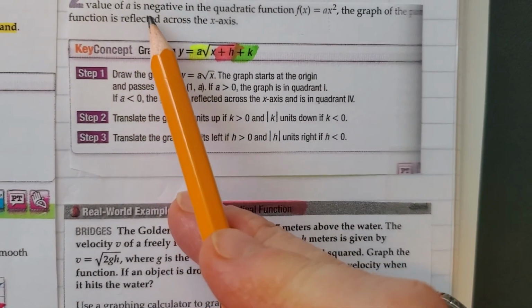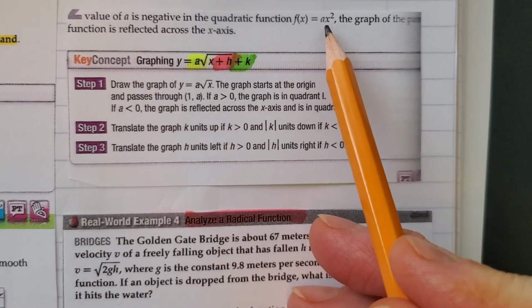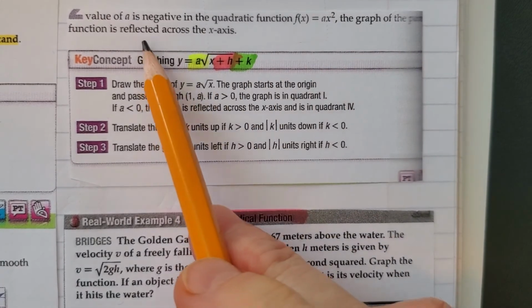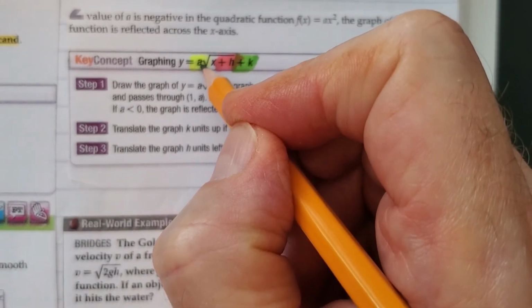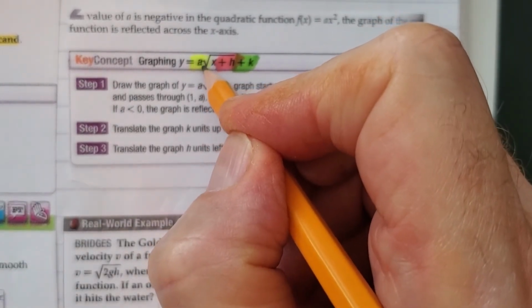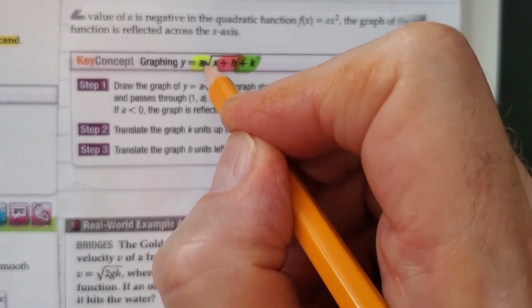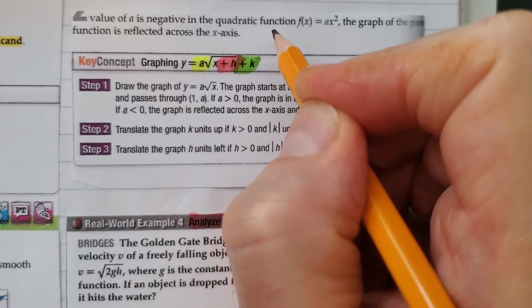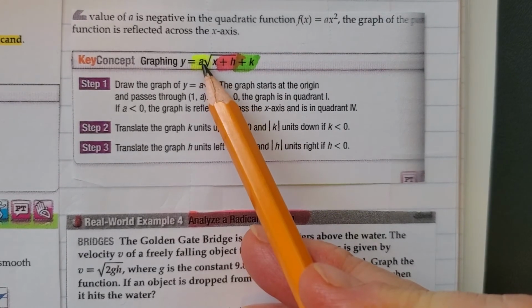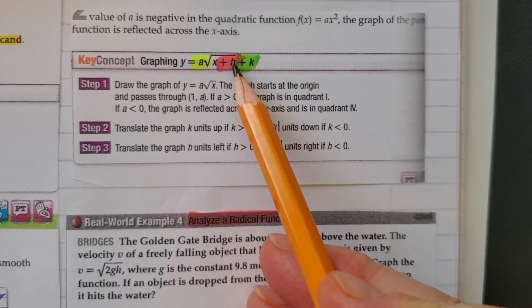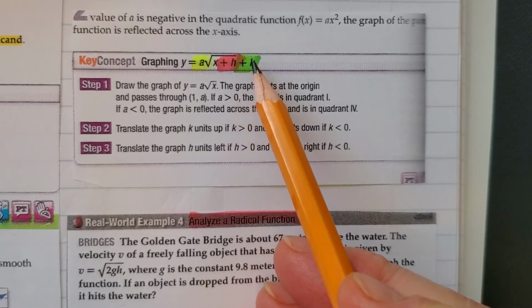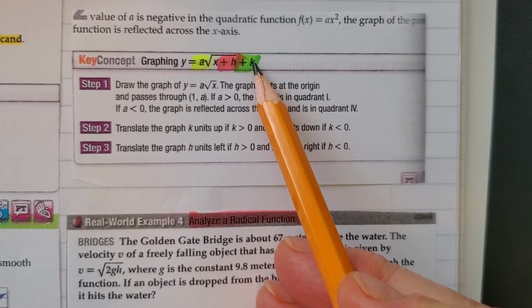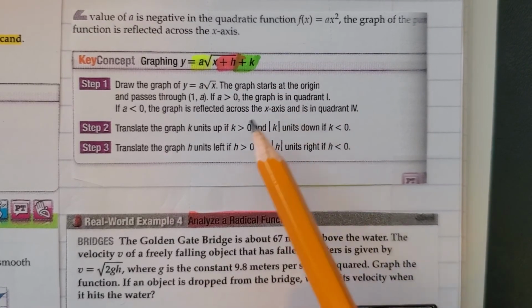If the value of a is negative in the quadratic ax squared, the graph of the function is reflected over the x-axis whenever this a is negative. So if it's positive, it's just going to grow faster. If it's negative, it's reflected over the x-axis. This h translates the figure either right or left, depending on the h. This k moves the figure up or down. Okay, that's what all this says.